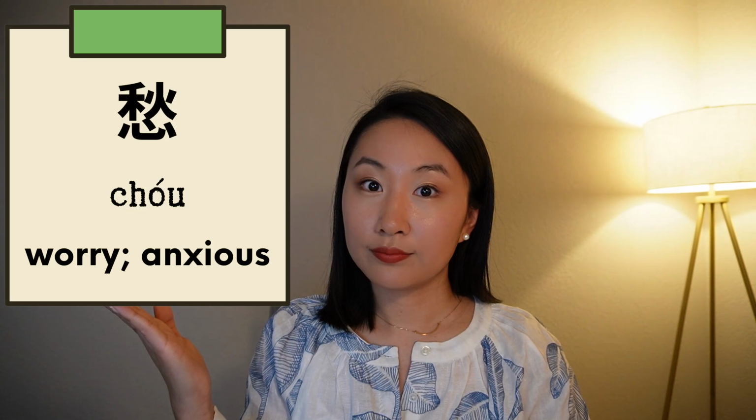The fourth radical is 心, which means heart. This radical is found in characters related to emotions or feelings, such as 愁, 怒, 想.